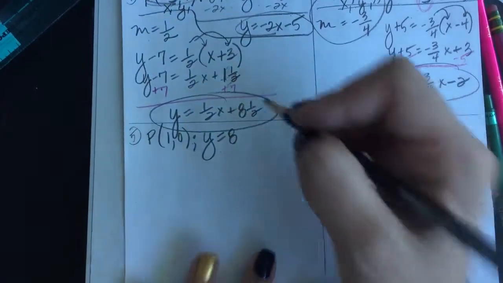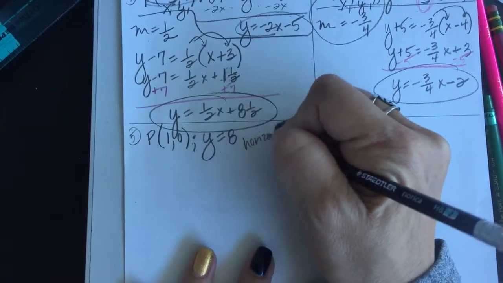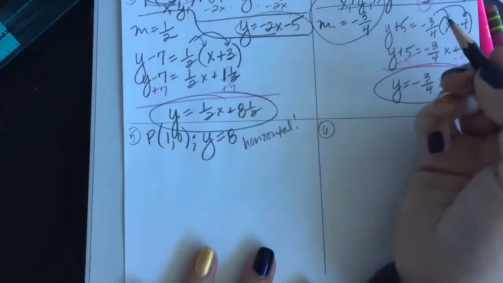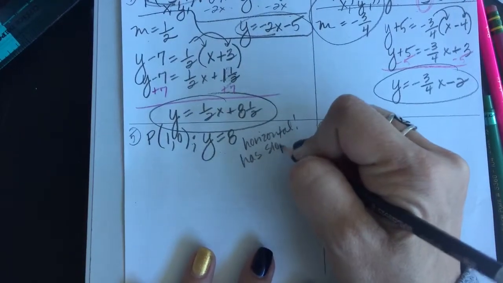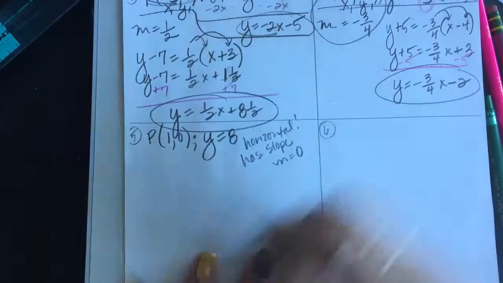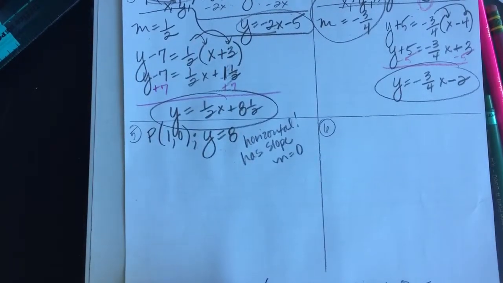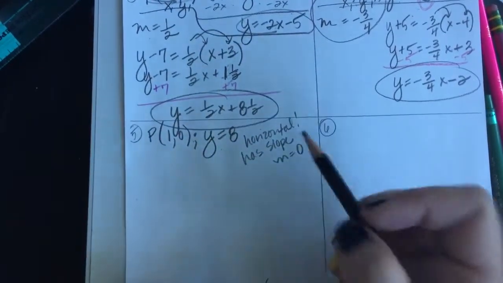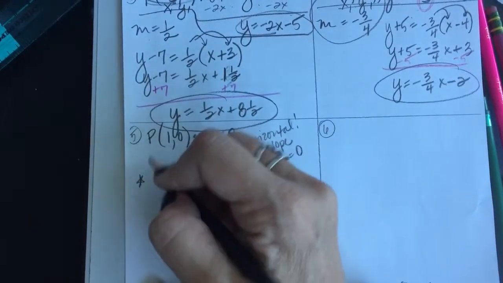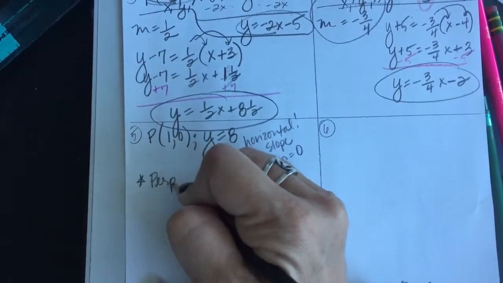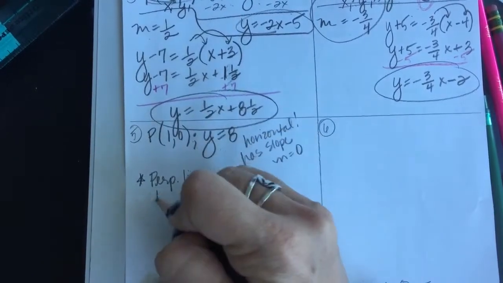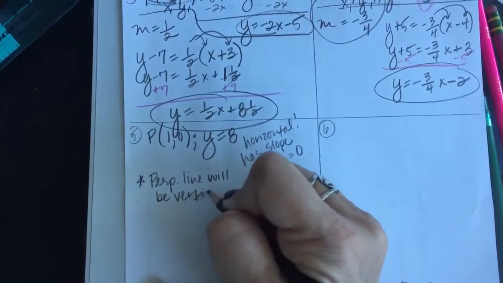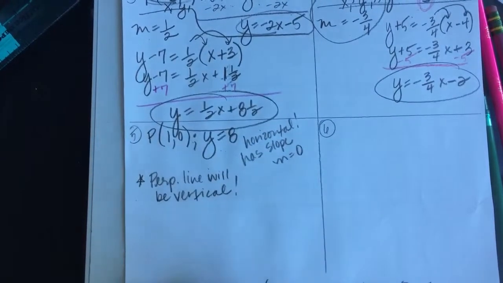A y = line is horizontal, and a horizontal line has a slope of 0. Now, not even using point slope form, just a couple of things. A line perpendicular to a horizontal line is going to be vertical.